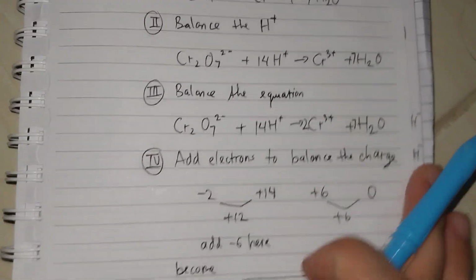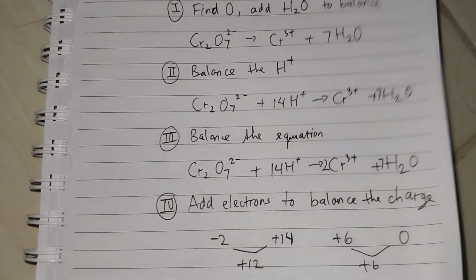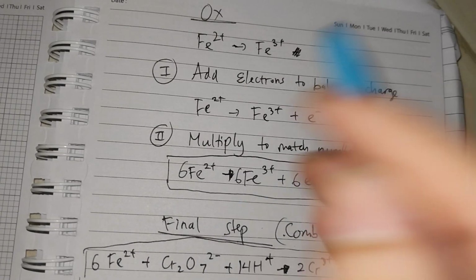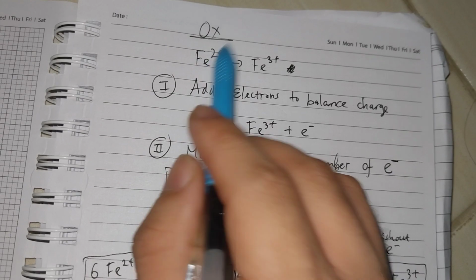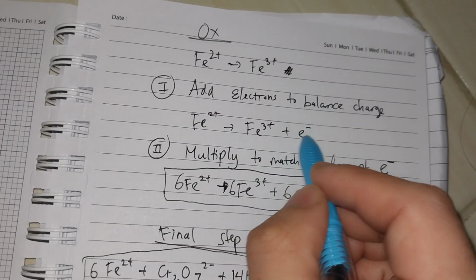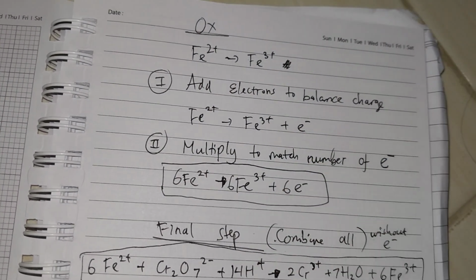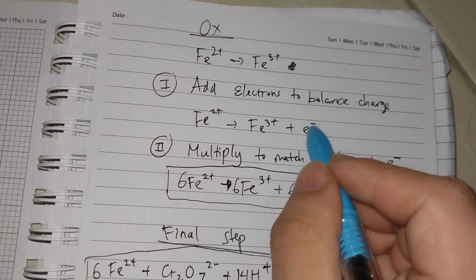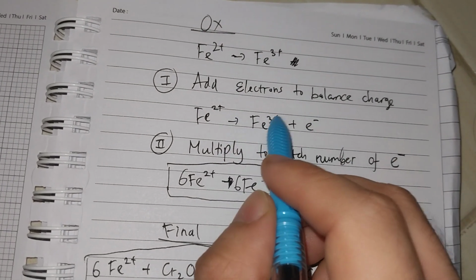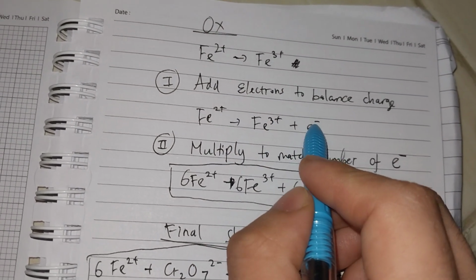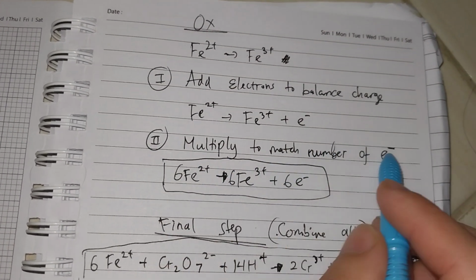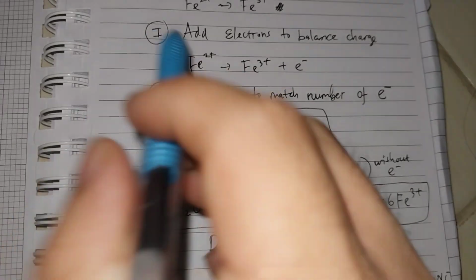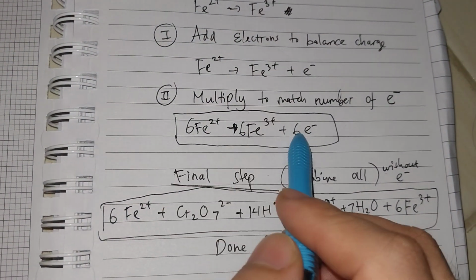So just the third step, balance the electrons here. Add electrons to balance the charge. Because it's 2+ here and 3+ here, we add the electron, 1 electron only, on the right side. Now it's balanced. So 3+ and 1- become 2 positive, just like this. Done. And then multiply to match the number of e. So we'll multiply by 6.